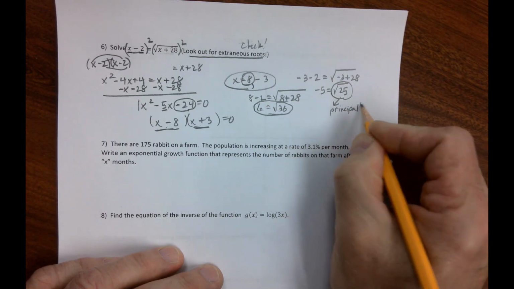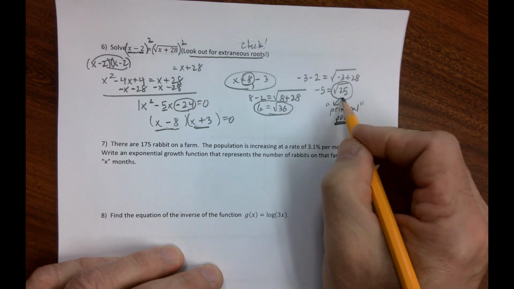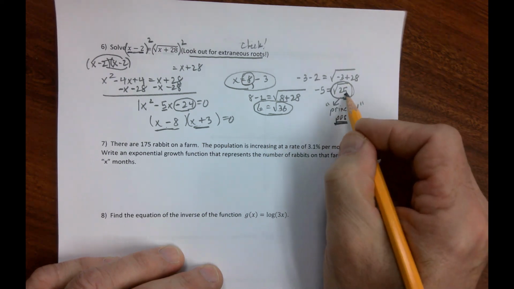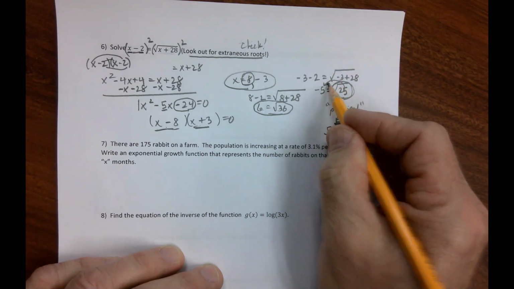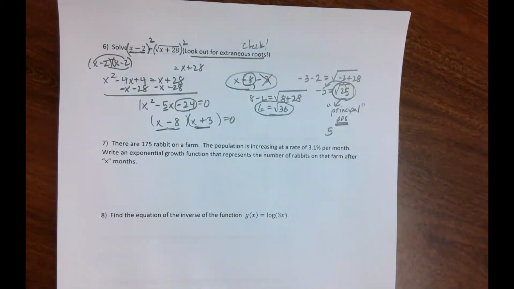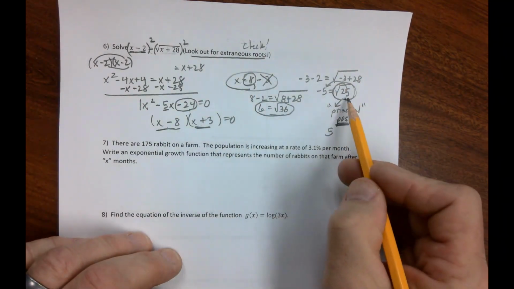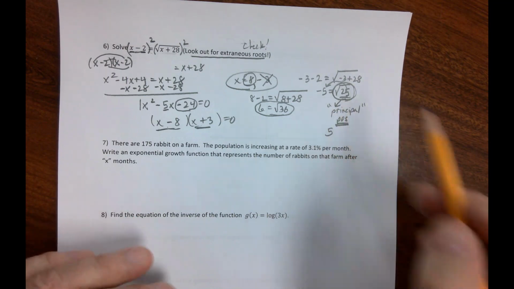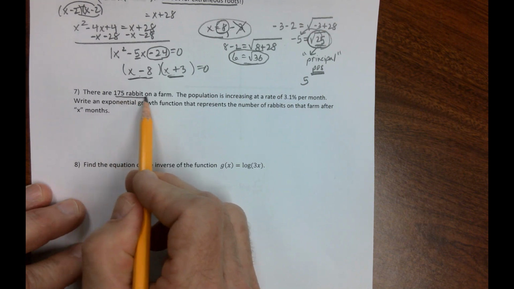So the principal root is the positive root only. So the square root of 25 is 5, and we're not to think of it as a negative 5. That's a very tricky problem, but that would make this an extraneous root. Remember, when you plug these back in, you're only looking for the principal roots. That's the key.